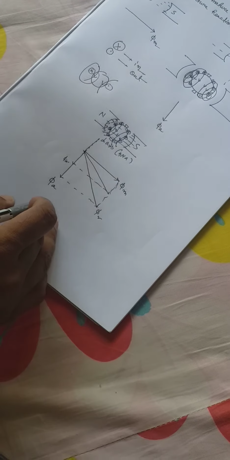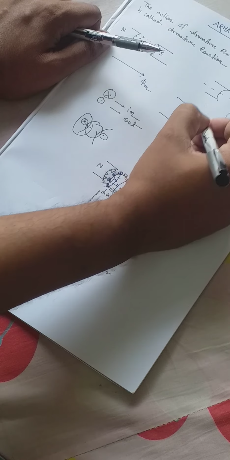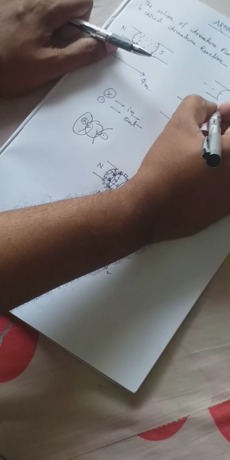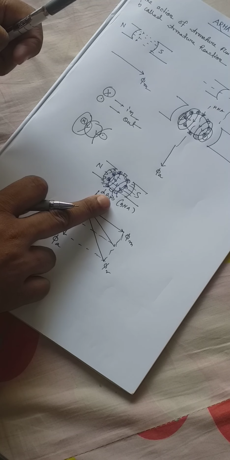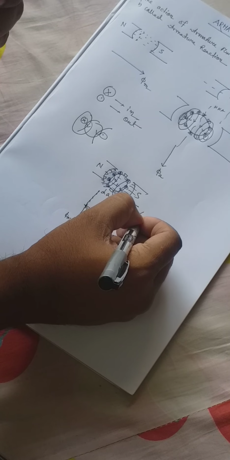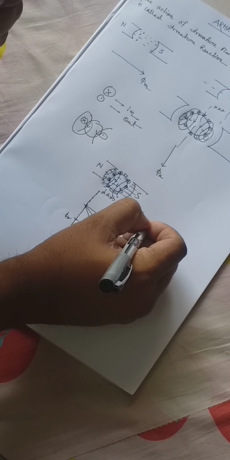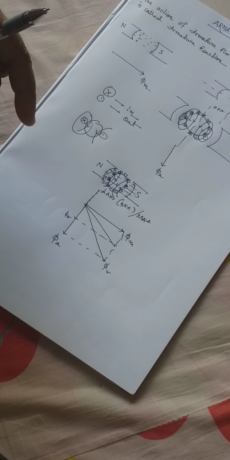Now this is the brass. Brass is always present in the magnetic neutral axis. So in this phasor, the magnetic neutral axis and geometrical neutral axis are the same line. But a very key point: the magnetic neutral axis is always perpendicular to the resultant flux.